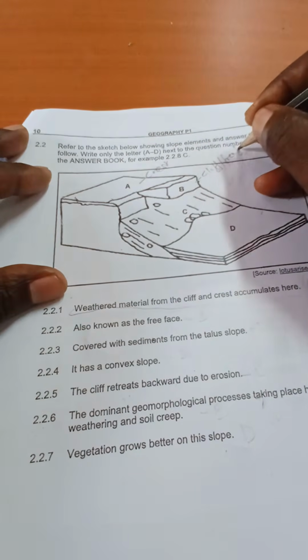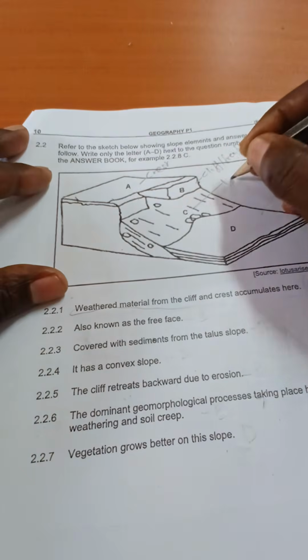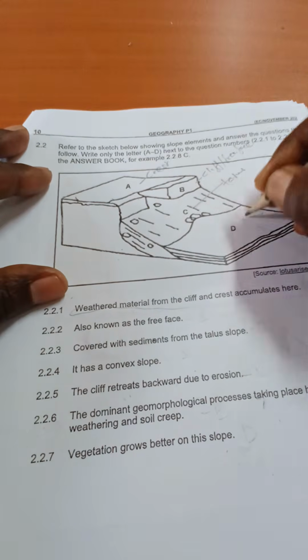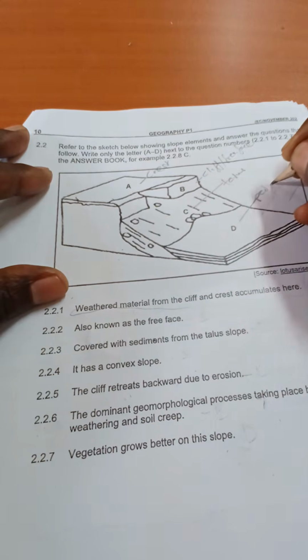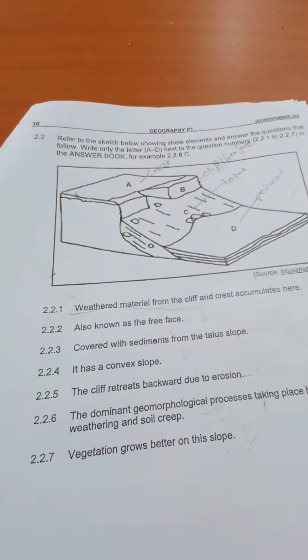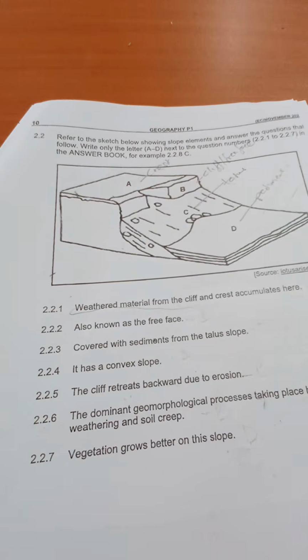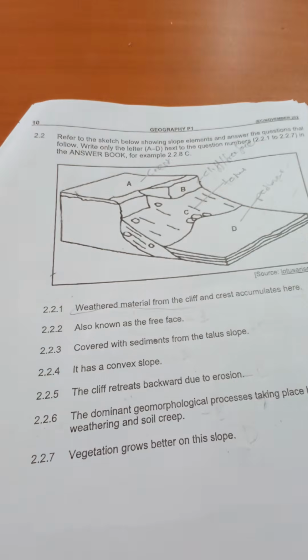Where do you have your talus? That is your talus there. Where do you have your pediment? That is your pediment there. These are the different elements of the slope. You should know the description and the characteristics of each and every element of the slope, like I'll just say in short. If you look at your crest, it is found at the top of the slope, which could be a mountain or a hill.